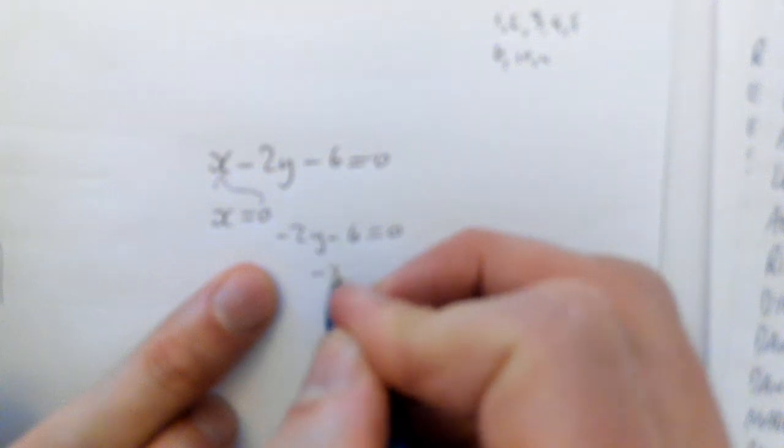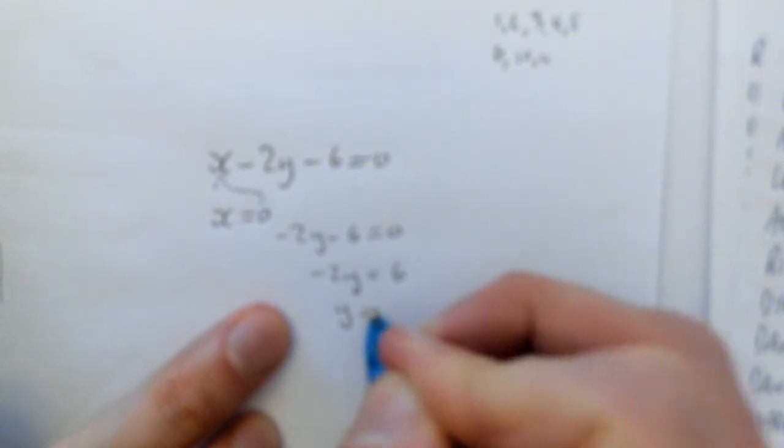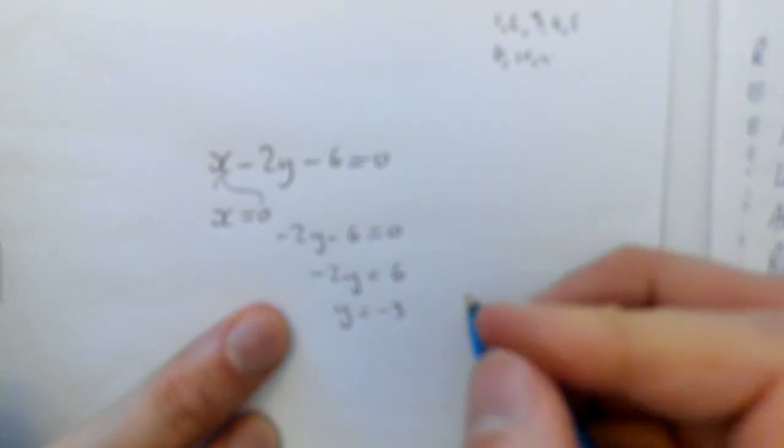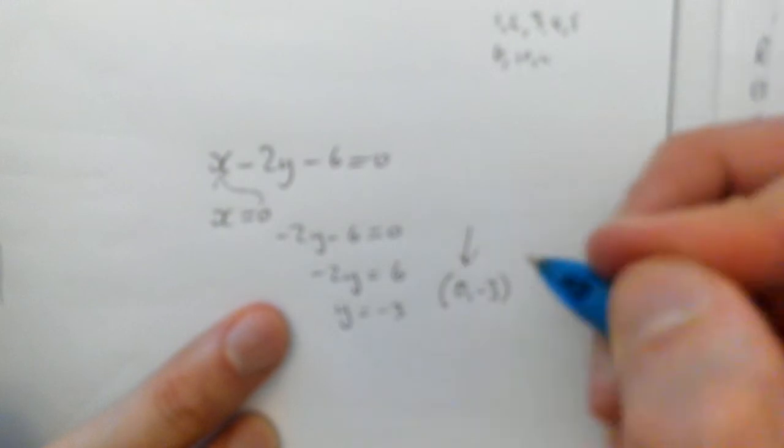Add 6, minus 2y is equal to positive 6. Divide by minus 2, y is equal to minus 3. So my coordinate there is (0, -3). When x is 0, y is minus 3. Put 0 in, you get minus 3 out.